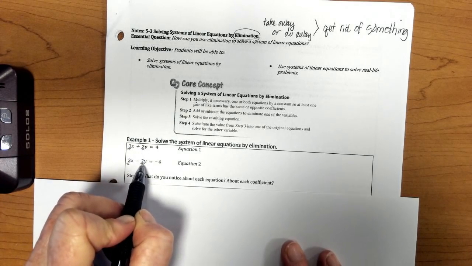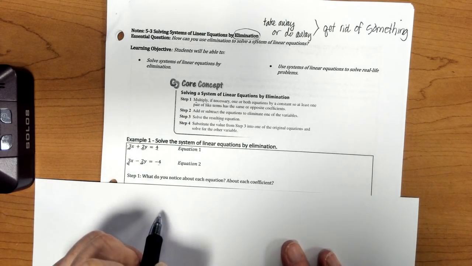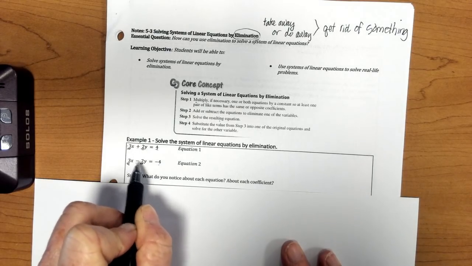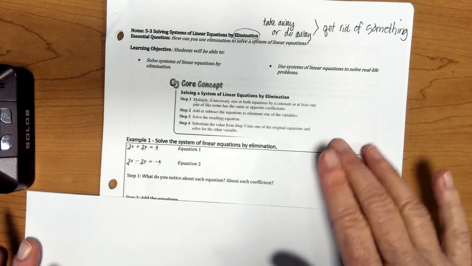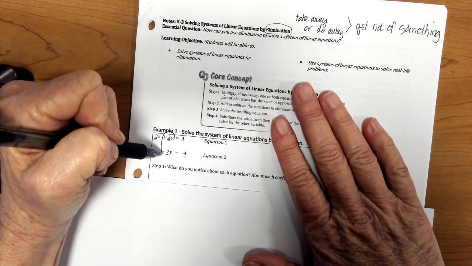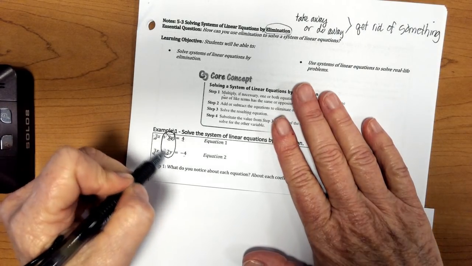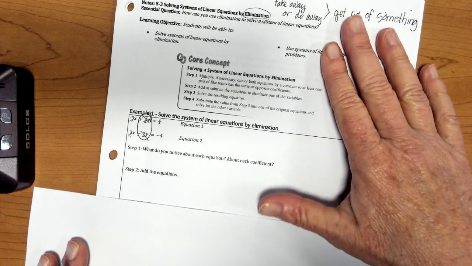So what do we notice? I notice that I've got 3x and 3x. And then here I've got plus 2y and minus 2y. So right there, if I have 2y and I take 2y away, do I not eliminate that? Of course I do.